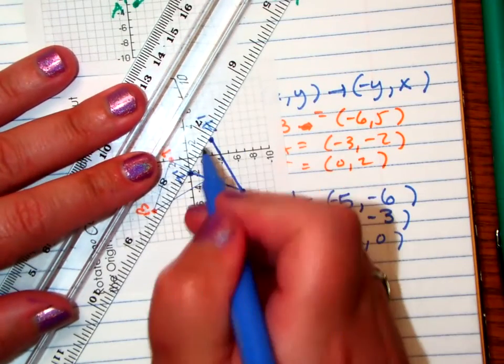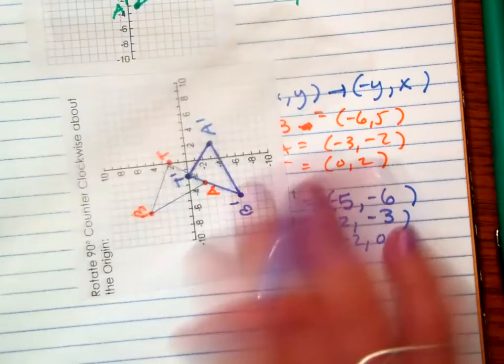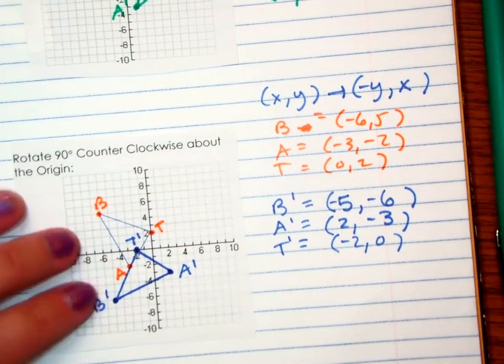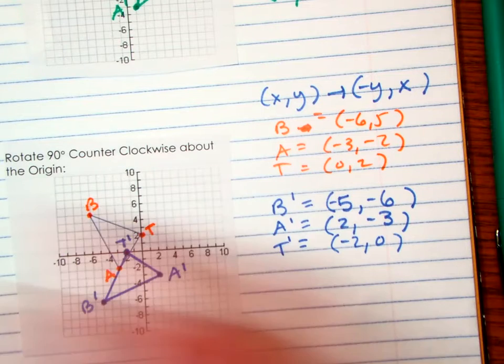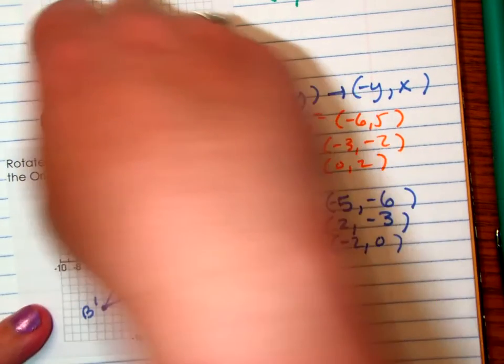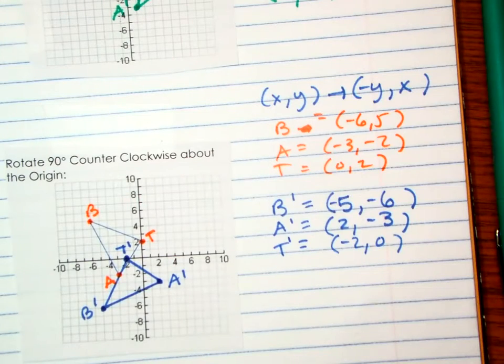There we go, so there's my new figure, bat prime. So then I'm going to put this in my notebook, and there you go. There's bat prime.